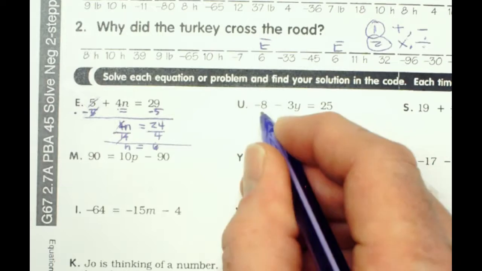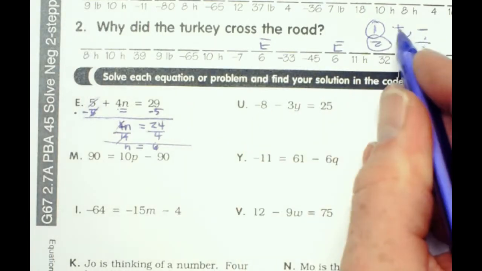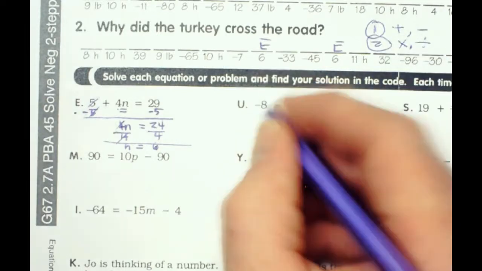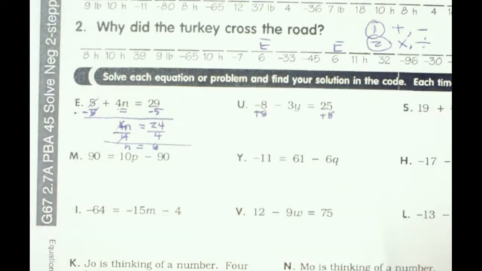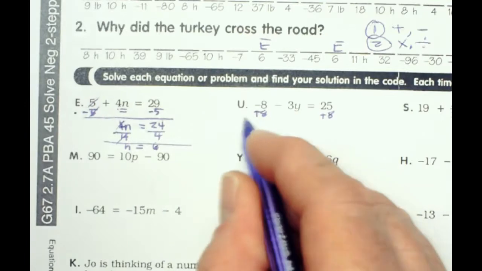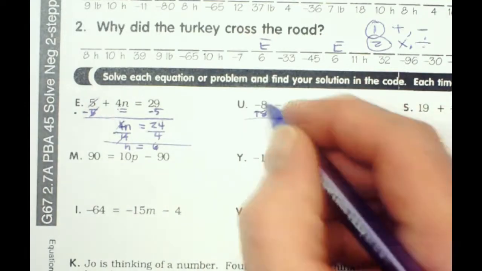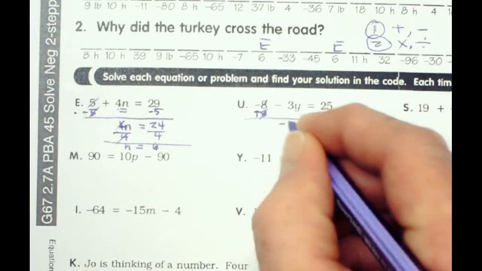So we've got this negative 8 here. The first thing we'll do is we're either going to add or subtract. So let's add 8 to get rid of the 8. So plus 8 here. We've got to do the same thing on the other side of the equal sign, so we balance out that equation. Okay, put my line here because that's the first step of the equation. We've got plus 8, minus 8. Those cancel out. We've got minus 3y.